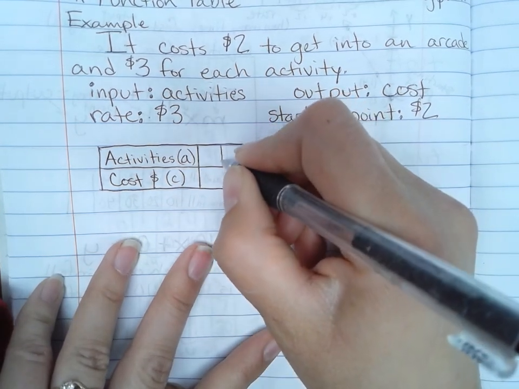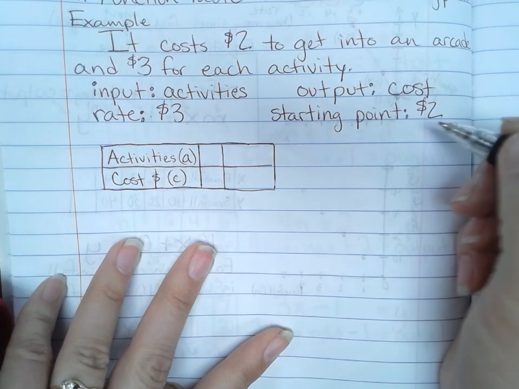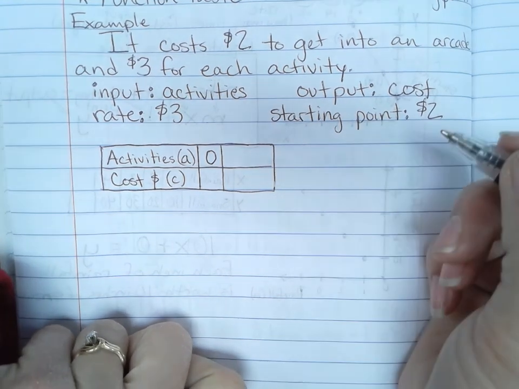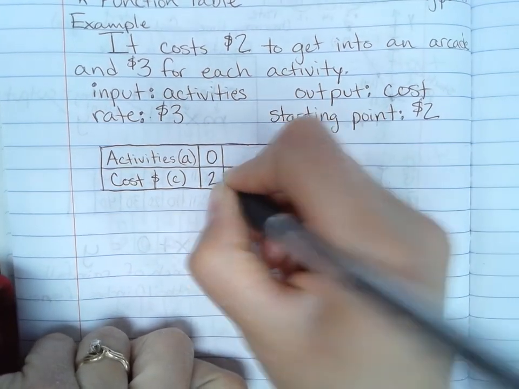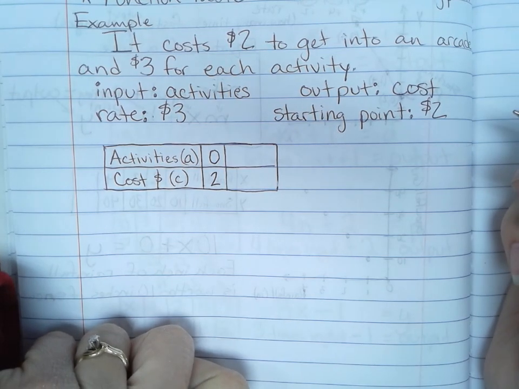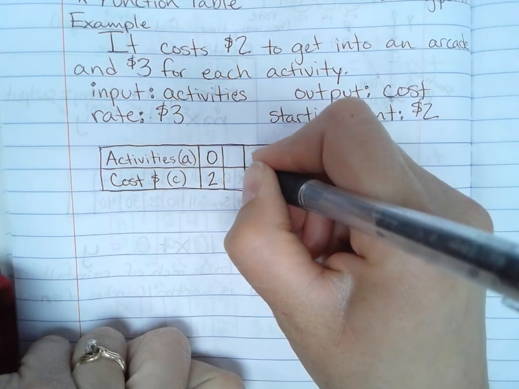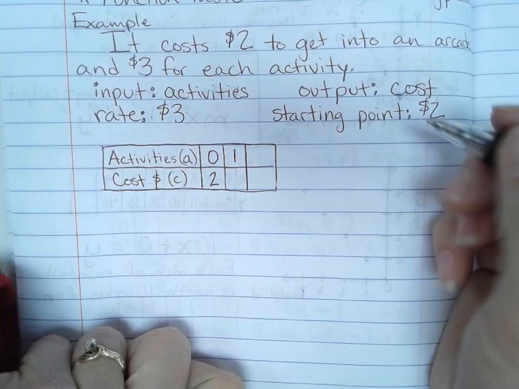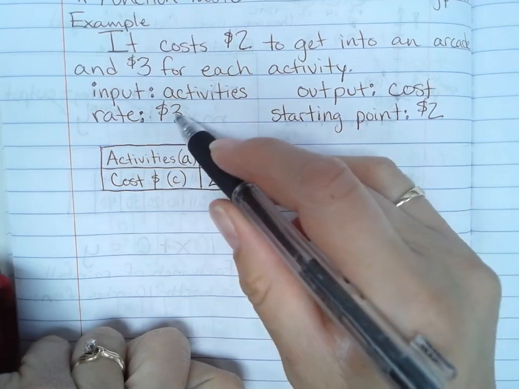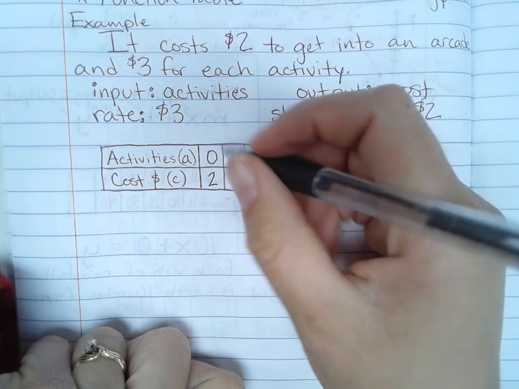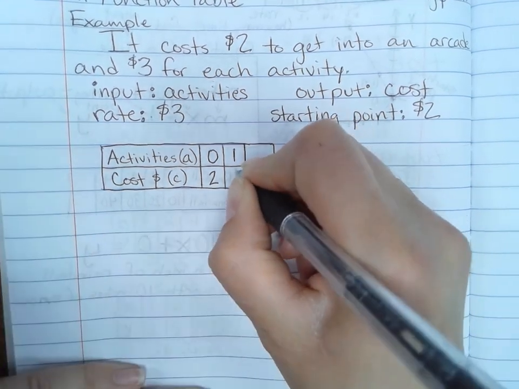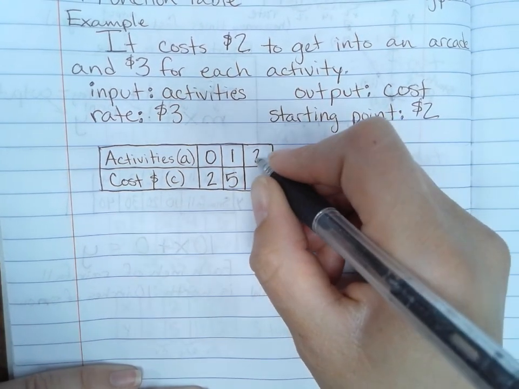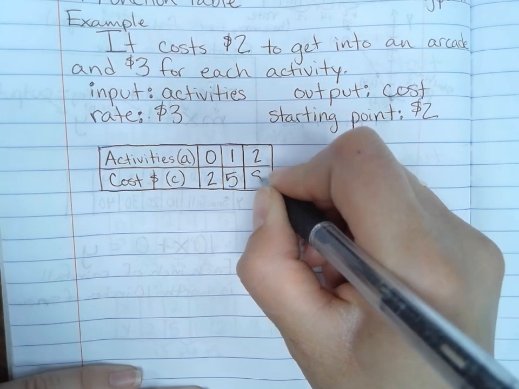All right, I always like to start with 0 because 0 is where you start. So if I start with 0, I choose to do 0 activities. How much is it going to cost me? Well, if I'm going with my friends to the arcade, it's going to cost me $2 because I'm going into the arcade. I might not do anything in there, but it costs me $2 to get in. If I do 1 activity, how much is it going to cost me? Well, $3 for each activity, so 3 times 1 would be 3 plus $2 to get in there. That would be a total cost of $5. If I decide to do 2, it's going to cost me $6 for the activities plus $2 to get in, so that'd be 8.